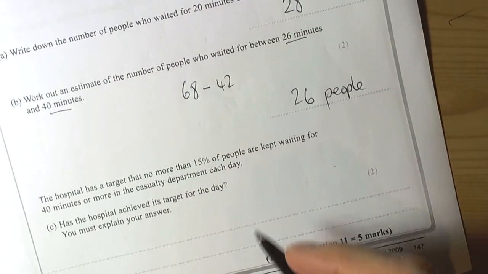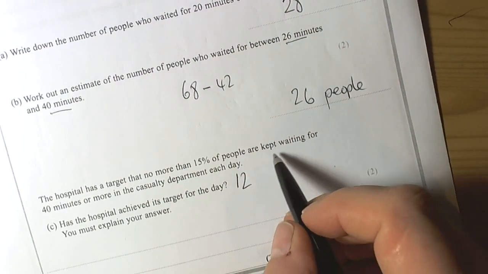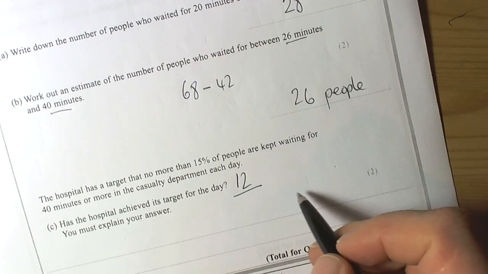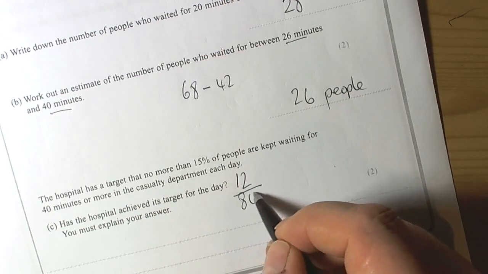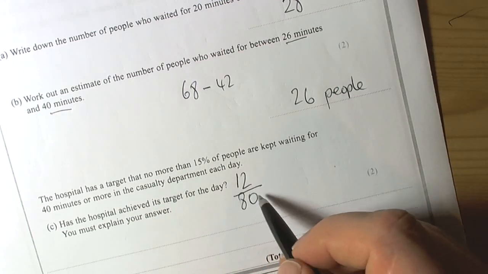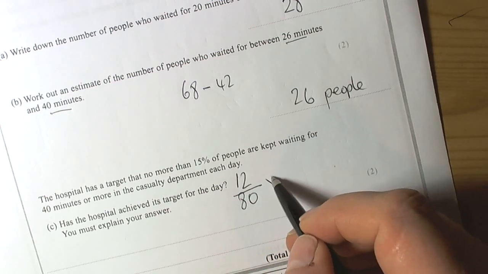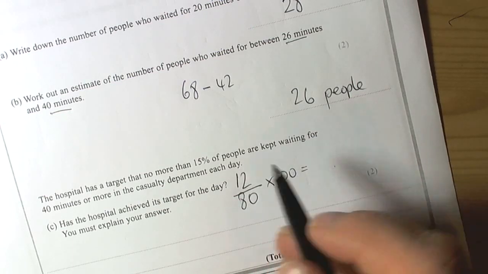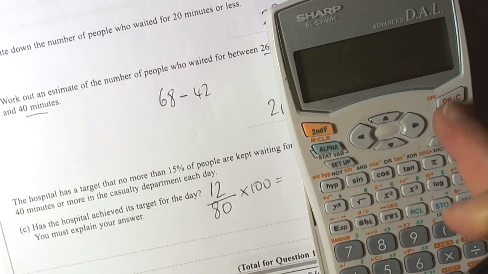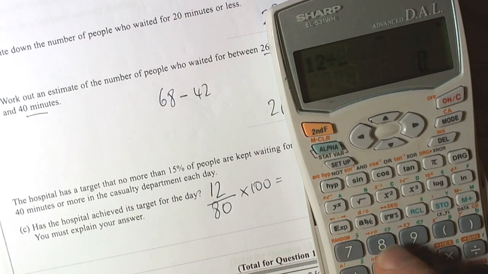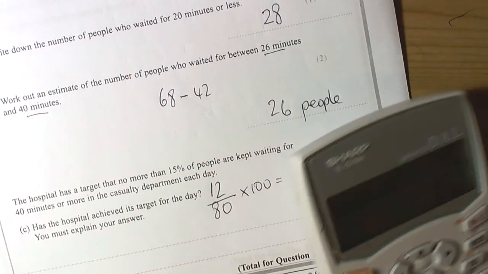So basically we're dealing with 12 people who waited greater than 40 minutes. That was out of a total of 80 people. So the way we get a percentage is to do a fraction times 100. And when we do that, then let's calculate. So 12 divided by 80 times 100 equals 15.